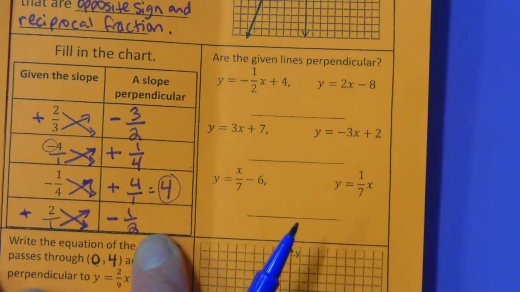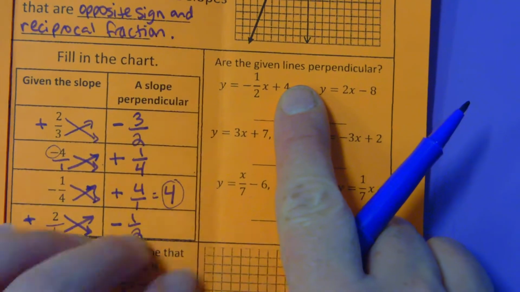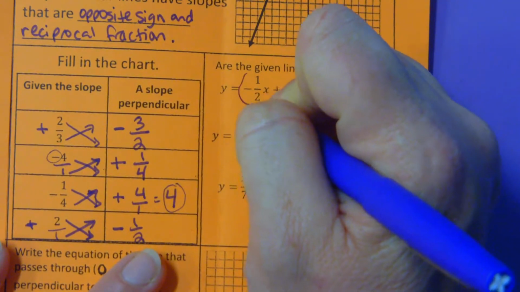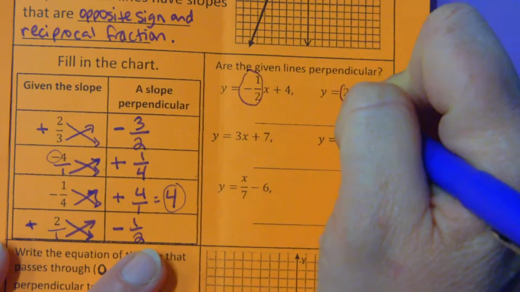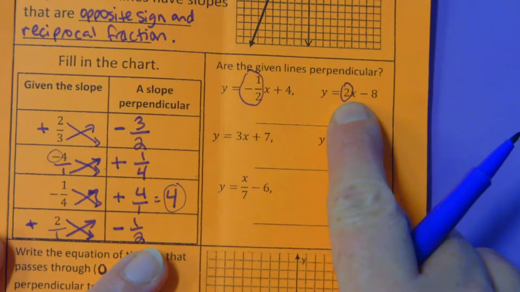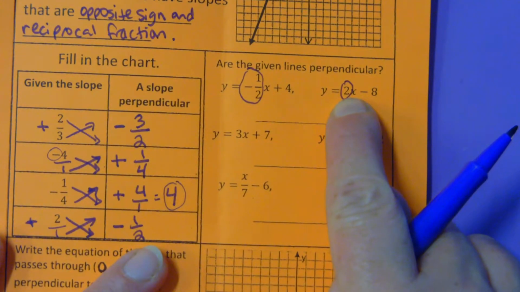So now let's look at, are these lines perpendicular? Look at our slopes only, negative 1/2 and 2. Negative 1/2 is negative, and this is positive. So that part is checked off.